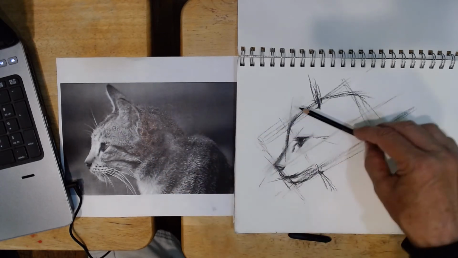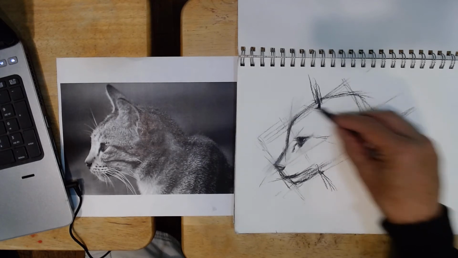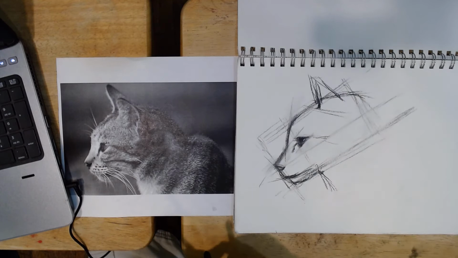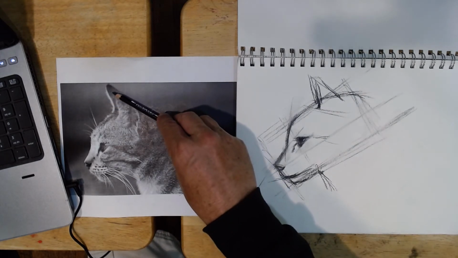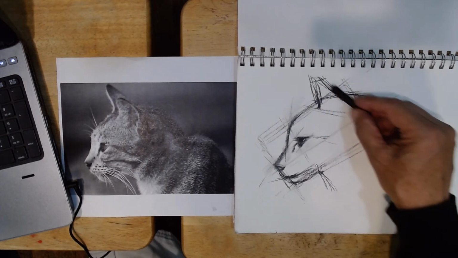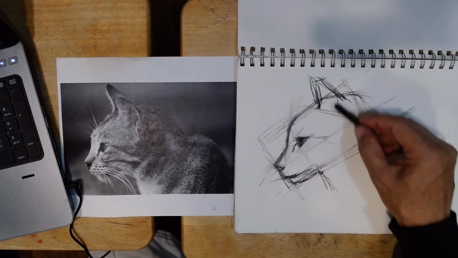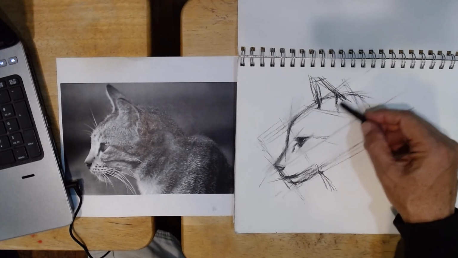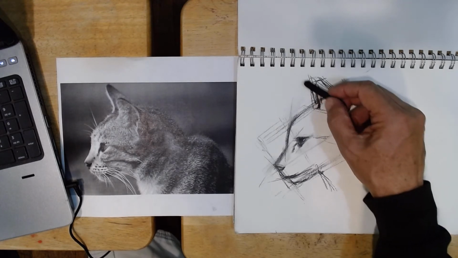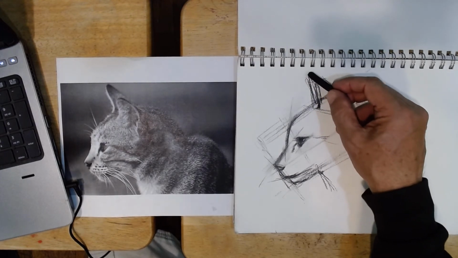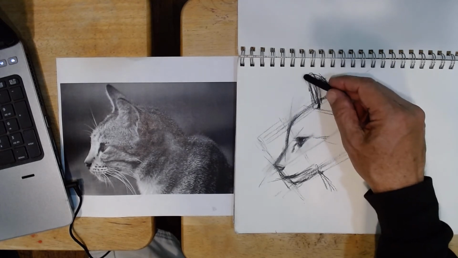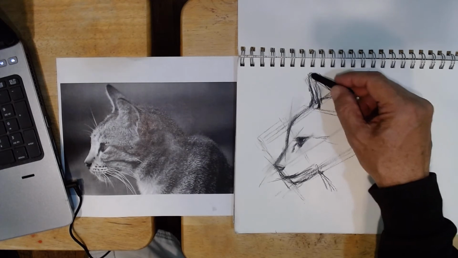There's sort of an angle here. The back of the ear is at more of an angle. And there's a wide part of the ear. So this is giving us kind of a ballpark of where that one ear is. The other one comes out at about the same angle, goes up higher, and we can see both the front of it and the back of it.